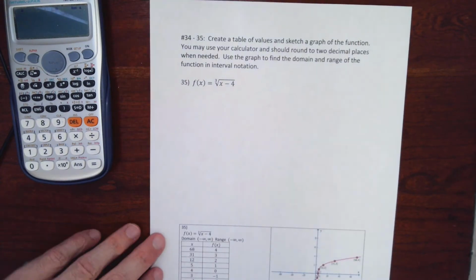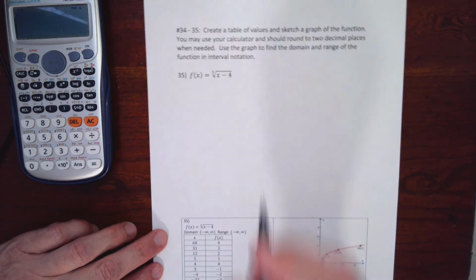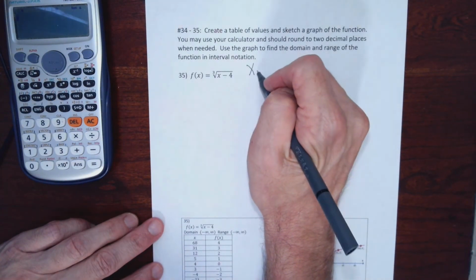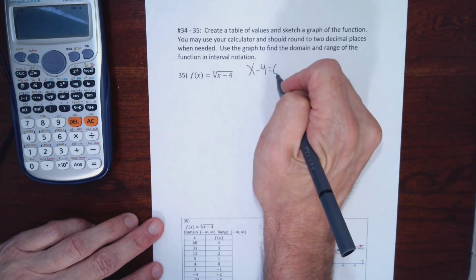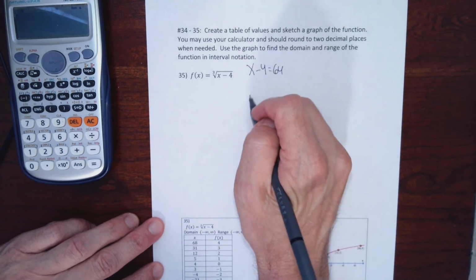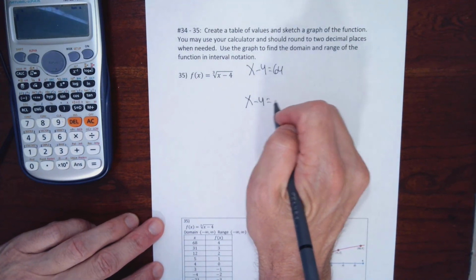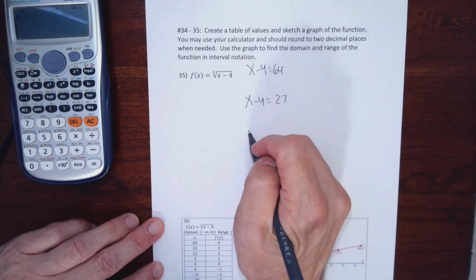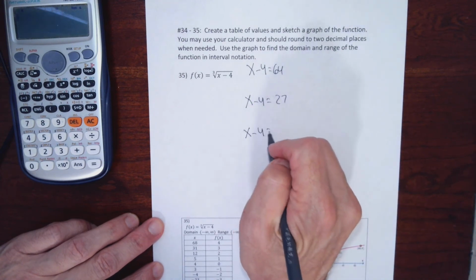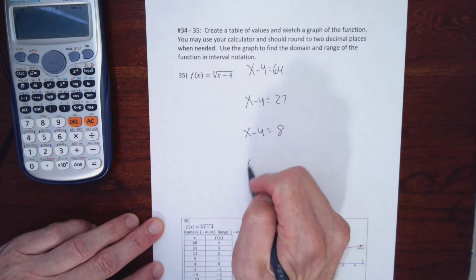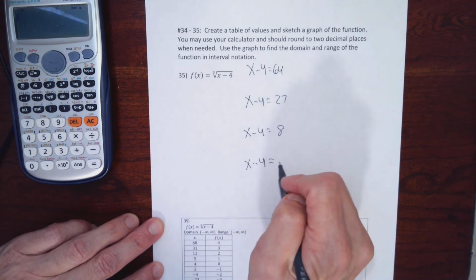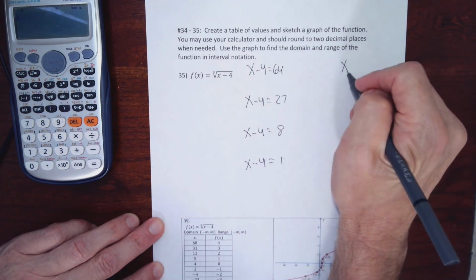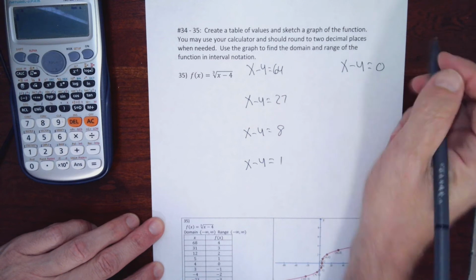35 is a cube root graph. To get my x's and cube roots, I do this. I do the radicand equals 64. The radicand equals 27. These are all perfect cubes. The radicand equals 8. The radicand equals 1. The radicand equals 0.